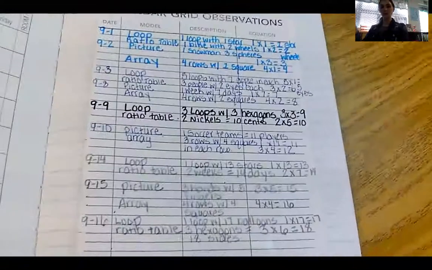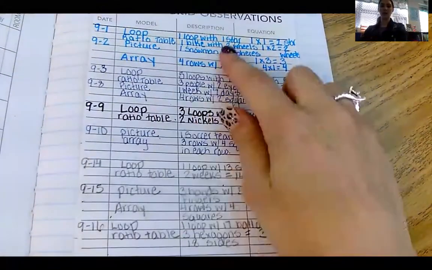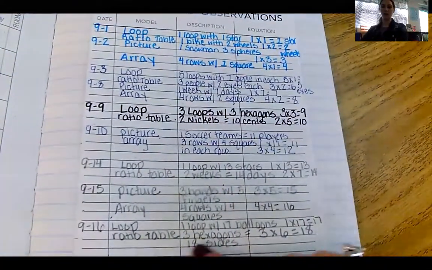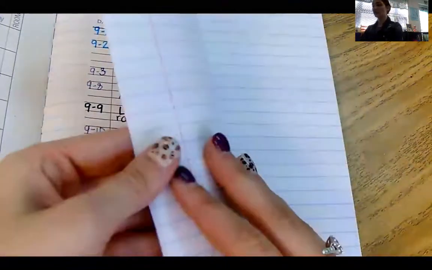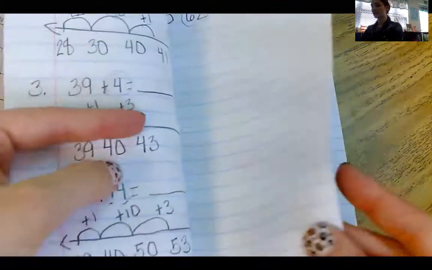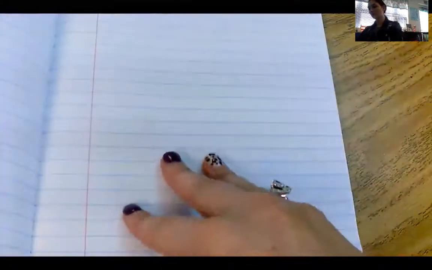Okay, if your calendar grid observations is like mine and I ran out of room, I'm just turning to my next clean page. Let's see, where did I write it? Right here, I wrote it.